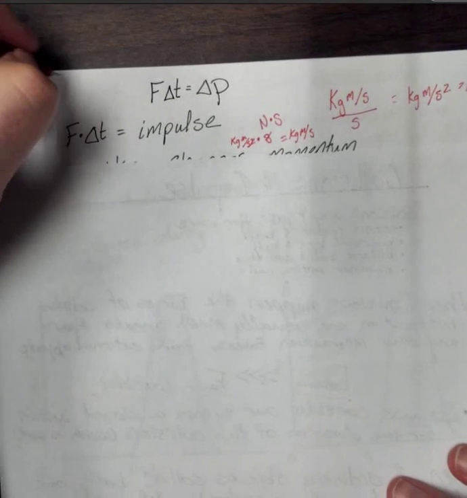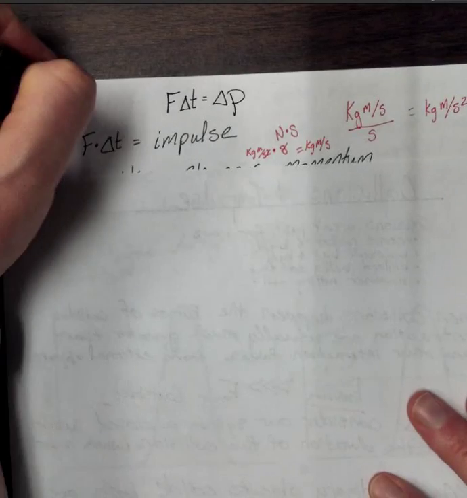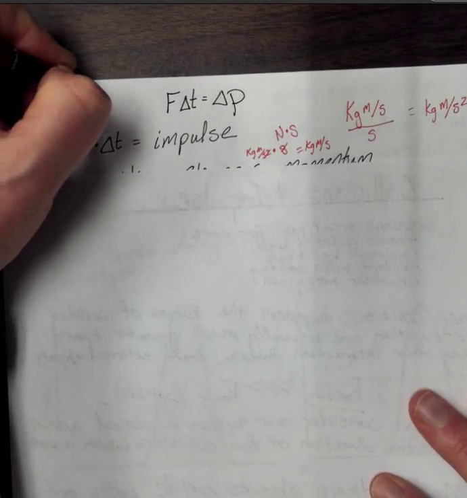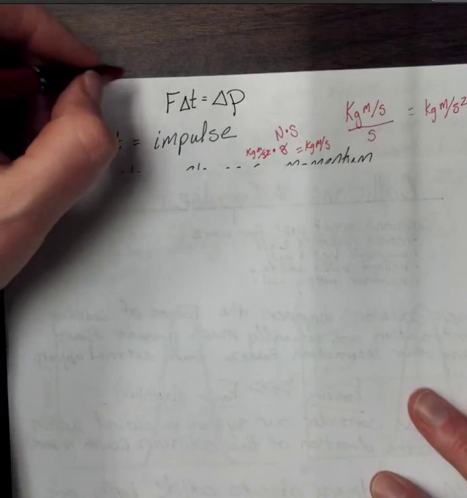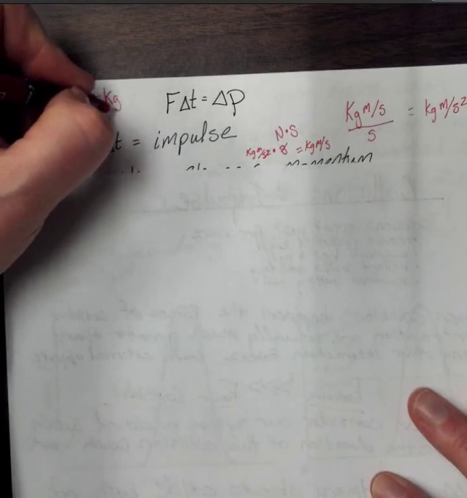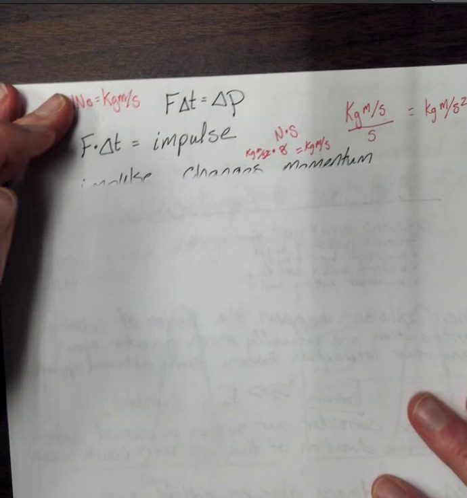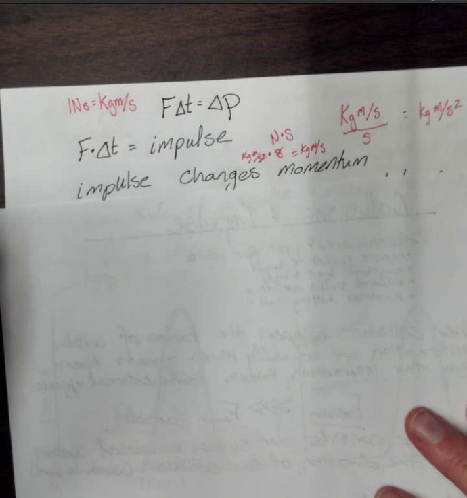That means that we can say for all constructive purposes that 1 Newton second is equal, in every single way, to 1 kilogram meter per second. And that's the impulse. And impulse changes momentum.